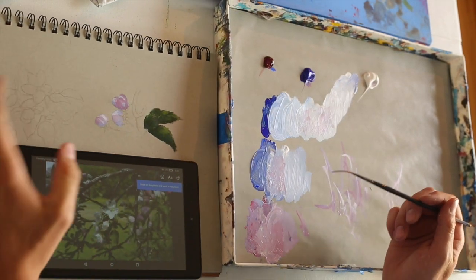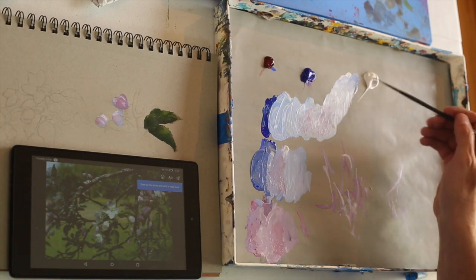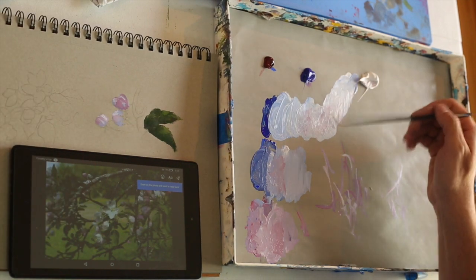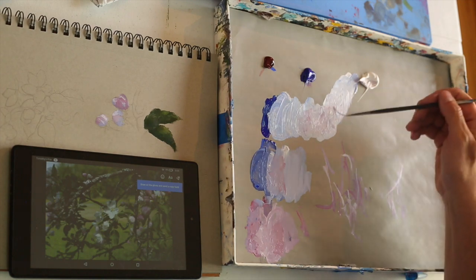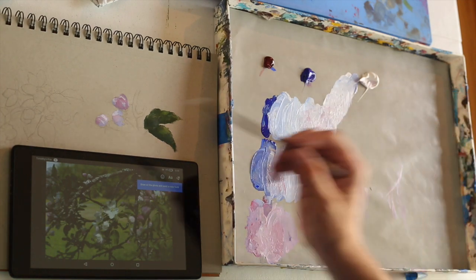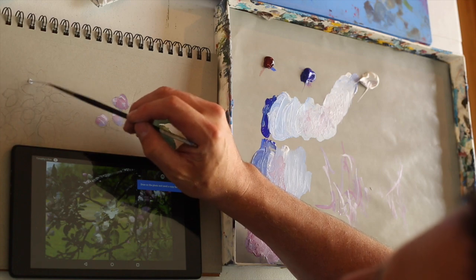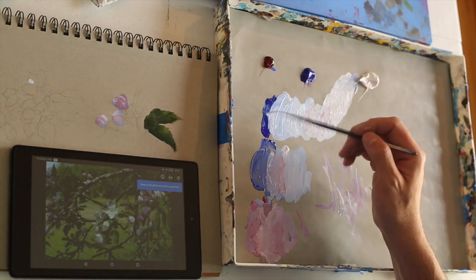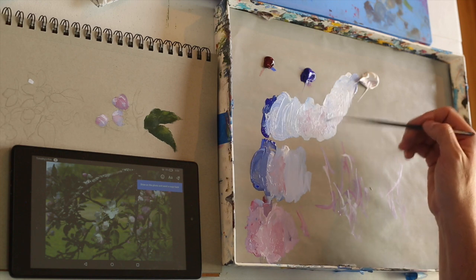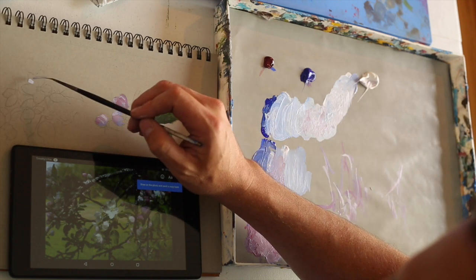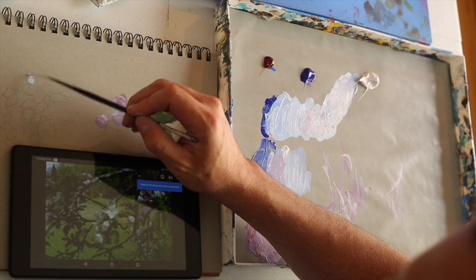Okay, for an open flower like this here, what we're going to do is take mostly white and ultramarine blue, so white and ultramarine blue, and you're basically just painting in.